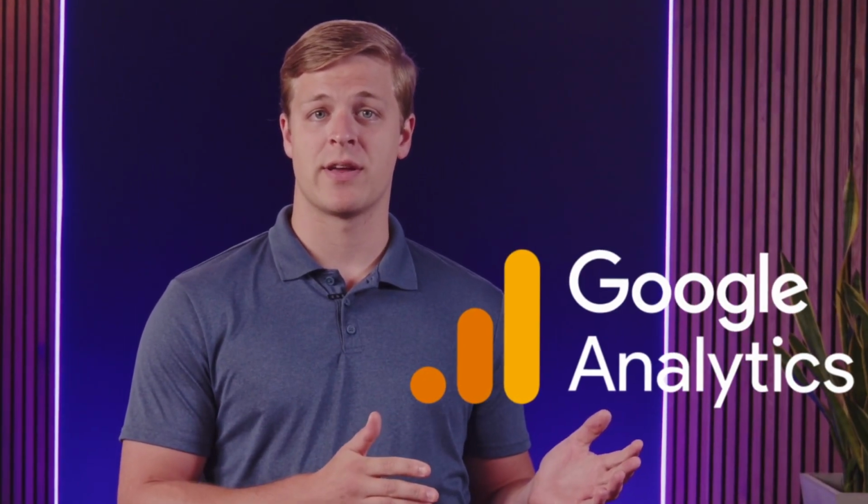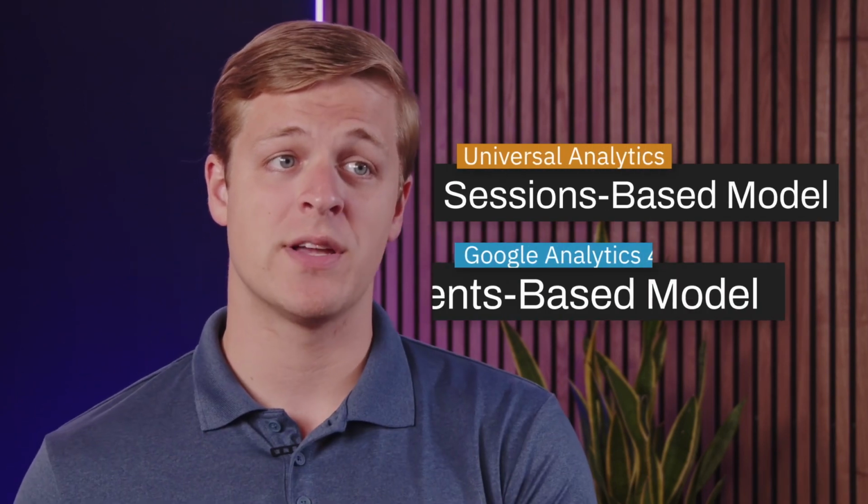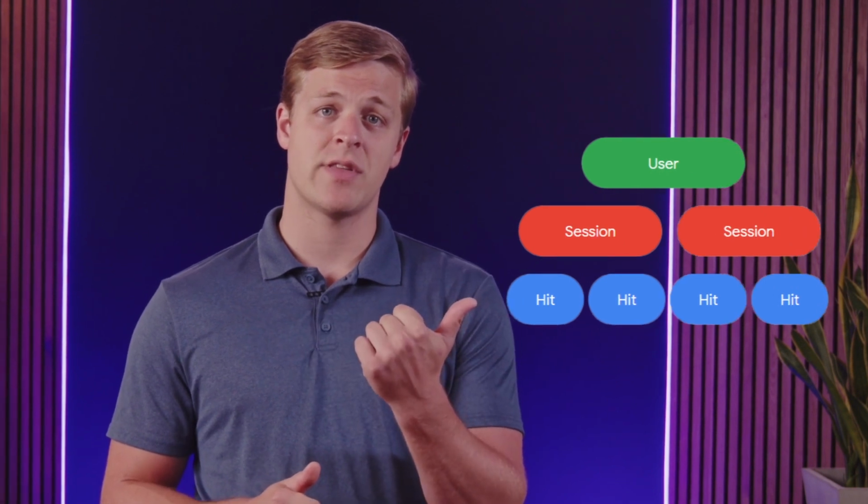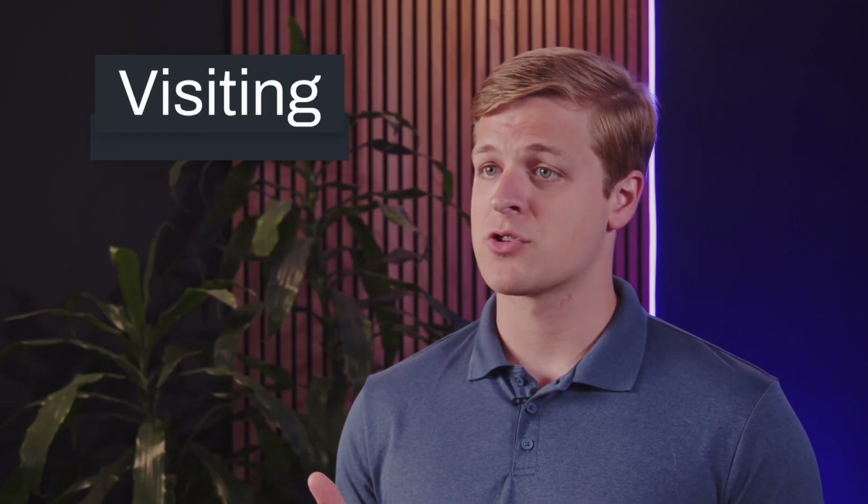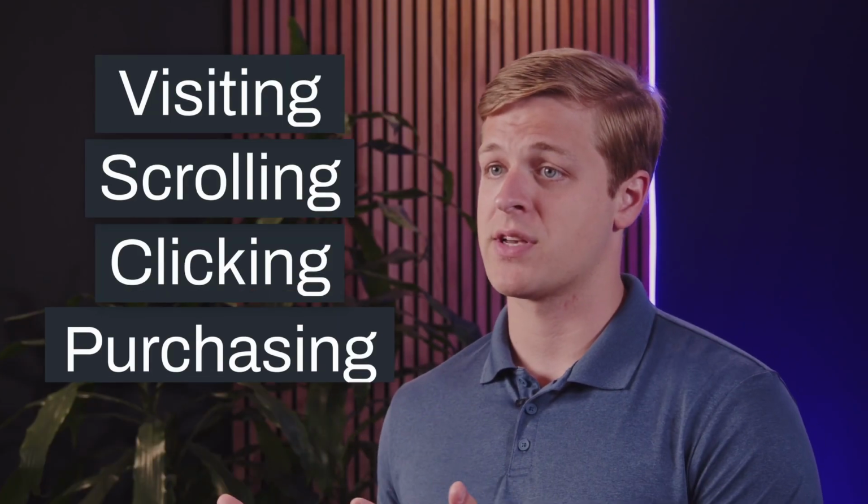GA4 significantly differs from its predecessor, Universal Analytics, or UA. While UA was a sessions-based model, GA4 is an events-based model. The former recorded sessions and associated actions to that session, whereas GA4 records each action as a unique event. These events can include visiting, scrolling, clicking, purchasing, and more. GA4 trades traditional cookies for referencing IP address, device, and account data, linking actions to specific users.